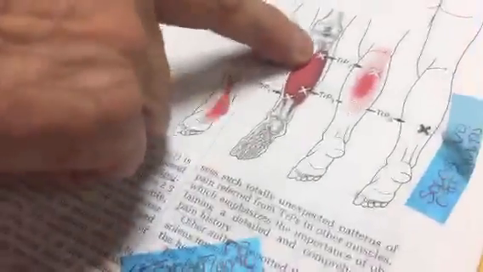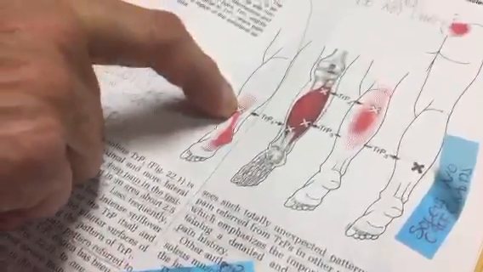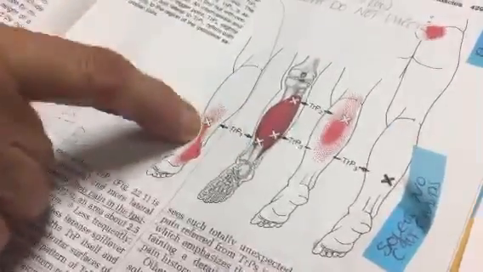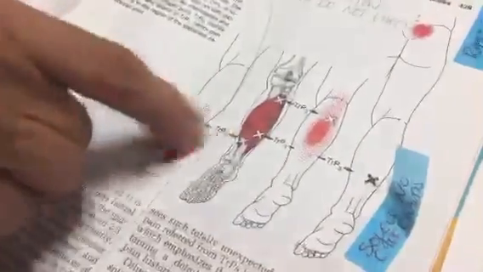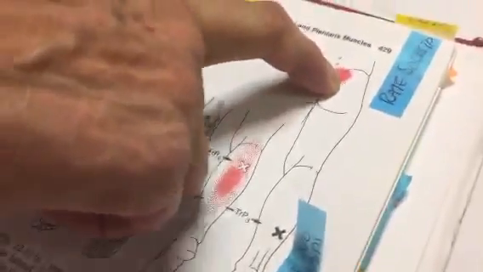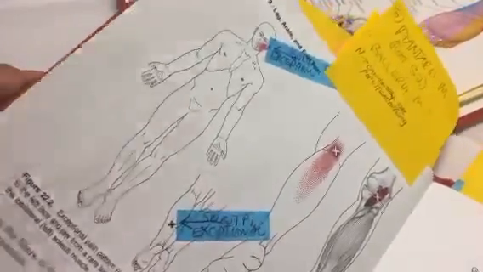Holy cow. Here's the referred pain from the soleus. It can cause pain in the heel if it's taut bands on the inside of the muscle, and if on the outside, it can go up and cause sacroiliac pain, and sometimes it even goes up and causes pain in the side of the face. Holy cow. There are some of the exceptional ones. So that's the soleus.